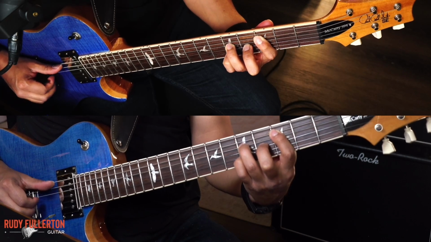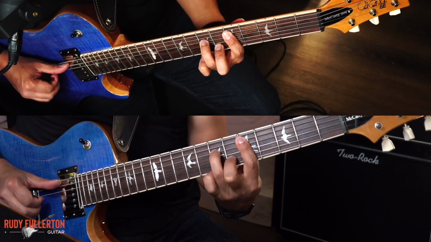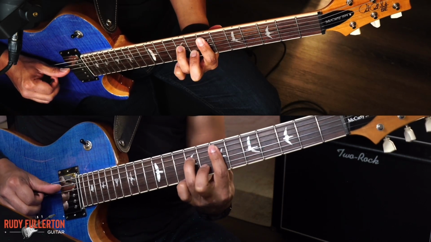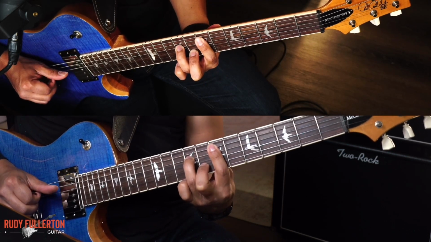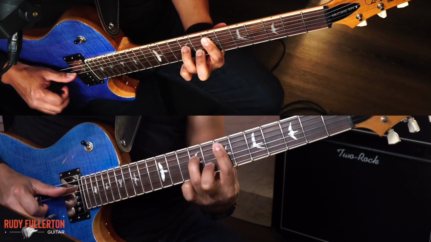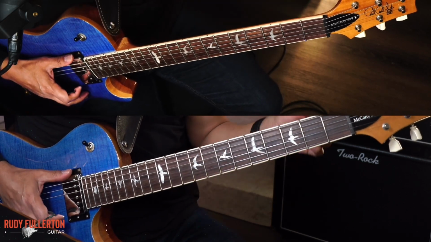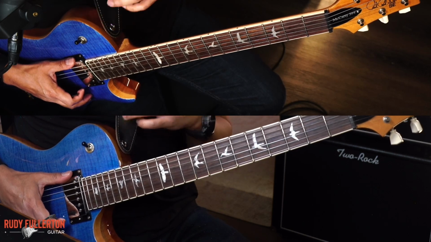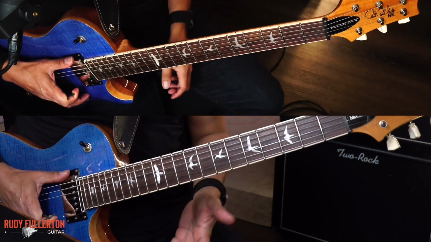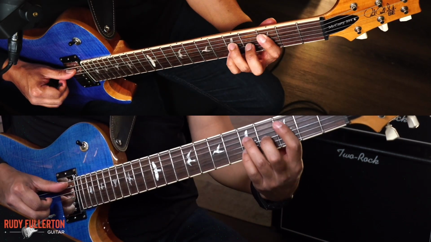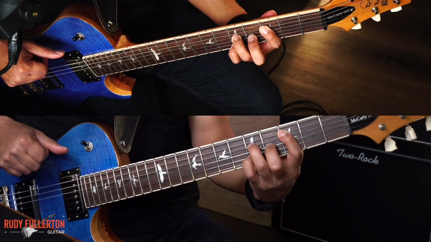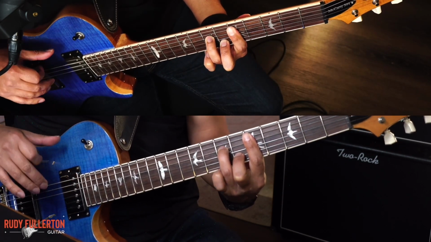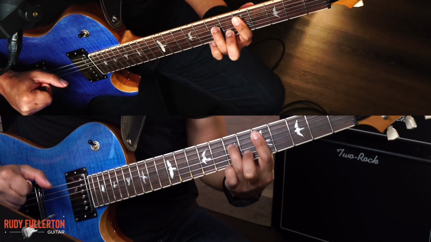1, 2, 3. Now, let's add passing chords in between that. We're going to be using the diminished 7 chord as a passing chord. So here's my 1. Now I want to get to the 2. So let's add a little bit of diminished 7 sound in there.